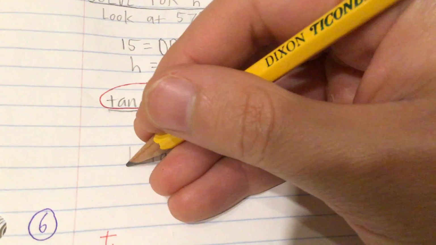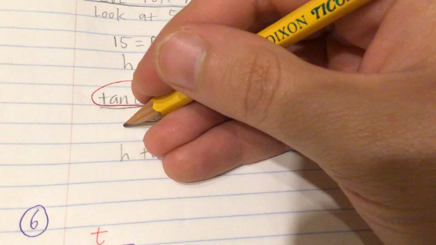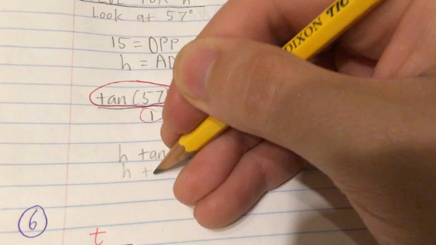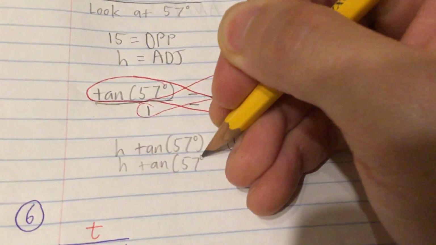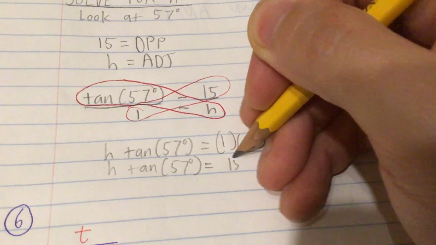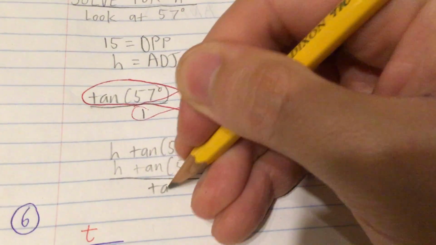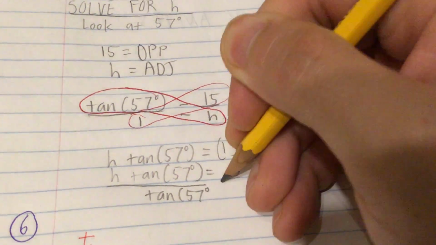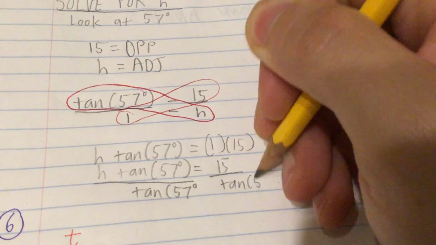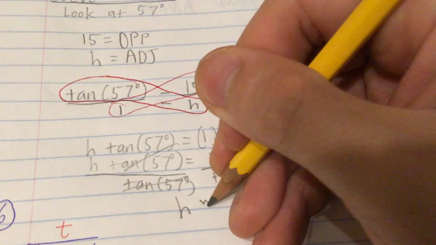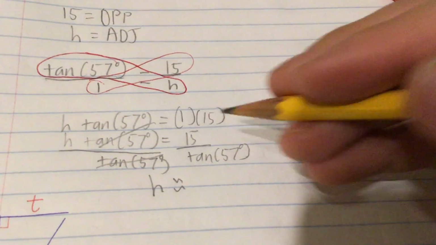So now I'm going to divide both sides of the equation by tangent of 57 degrees, leaving me with H is approximately 15 divided by the tangent of 57 degrees.